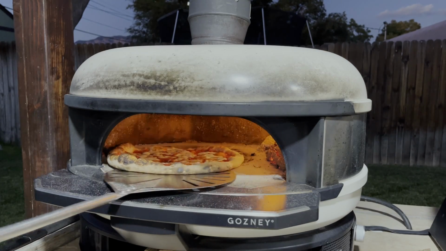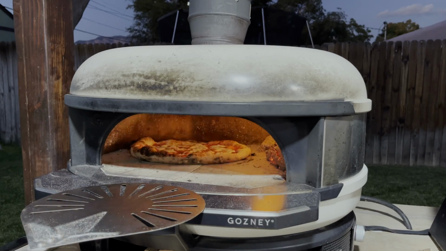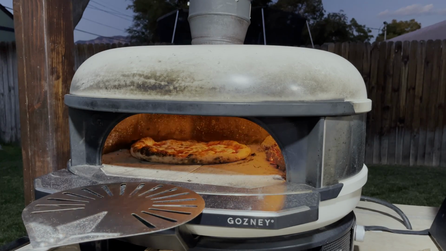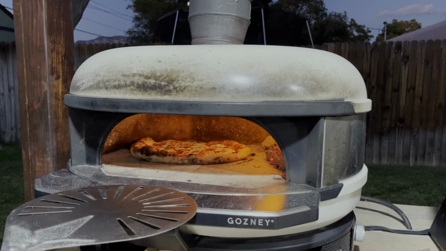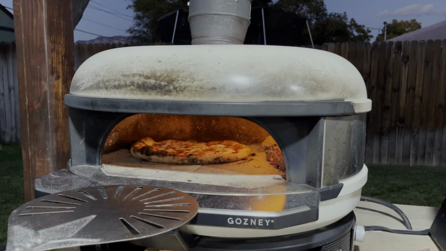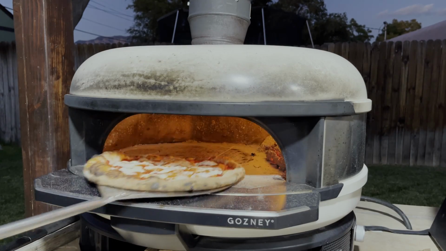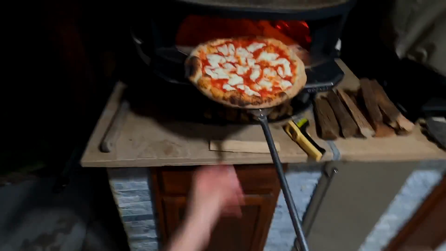Got this little edge here. Cheese is bubbling really nice. It's nice and hot in there. And just like that, we are done. So we're gonna get this inside on the corner rack.